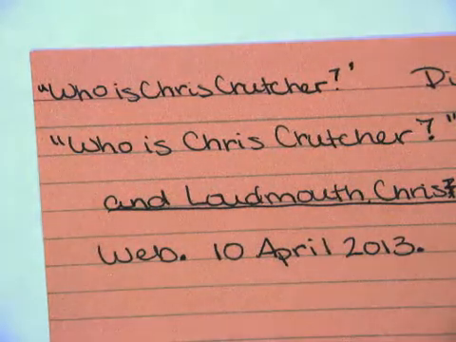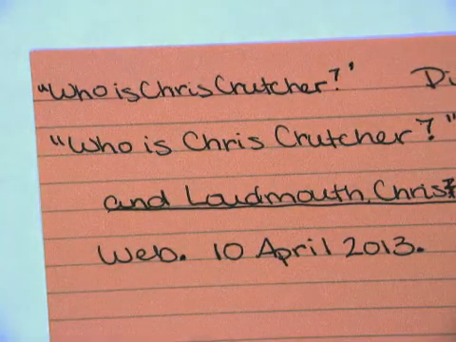There you go. It's not so hard to make a website source card. Hopefully you will find this helpful.